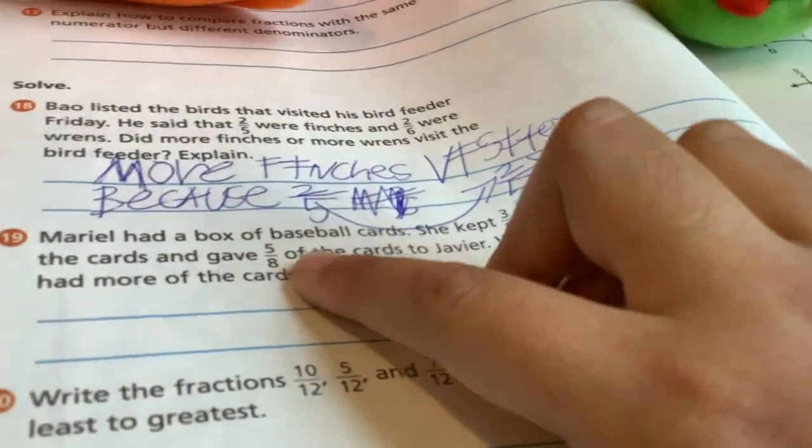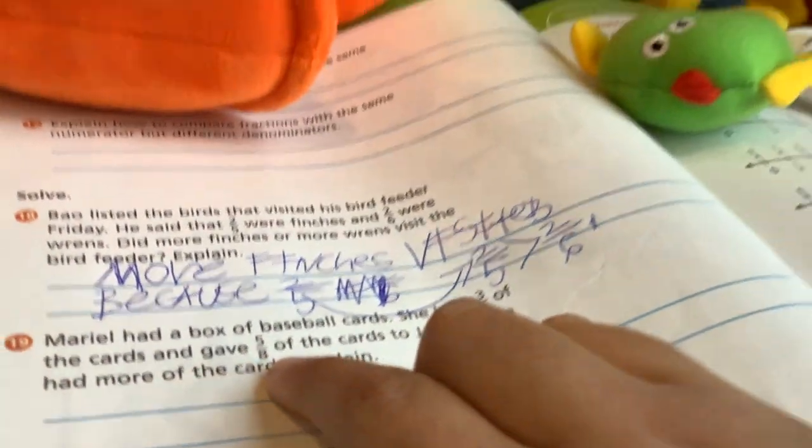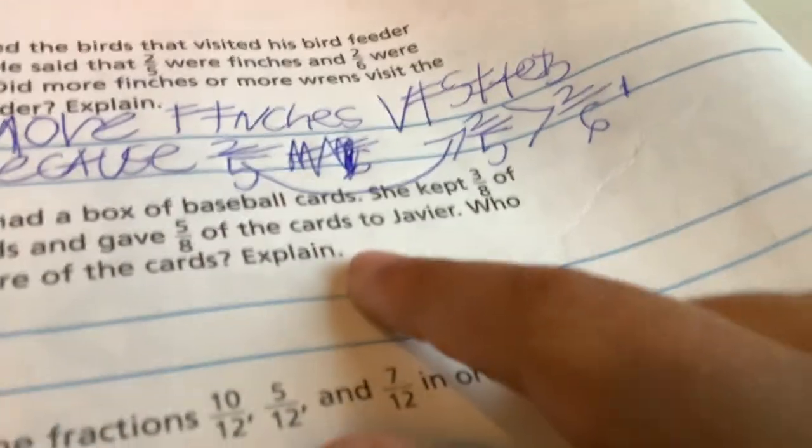So Mariel gave 5/8 of the cards to Javier. So who had more of the cards? Javier, of course.